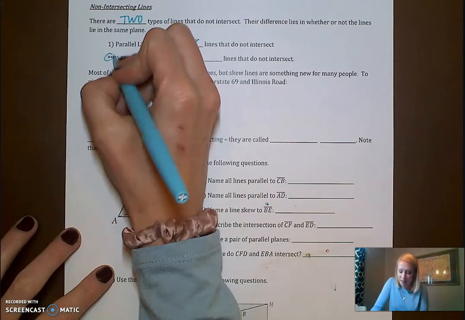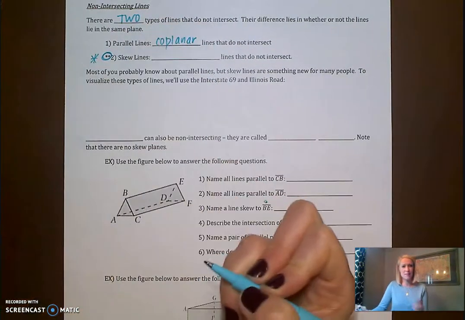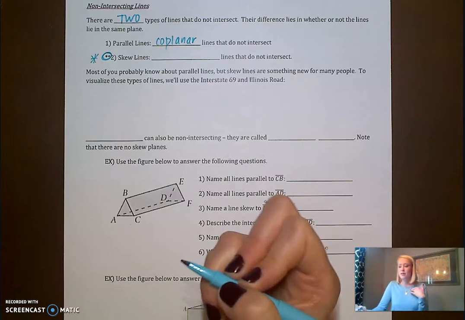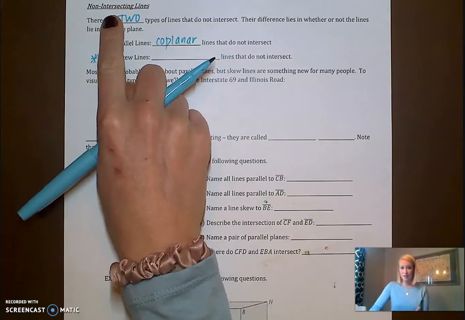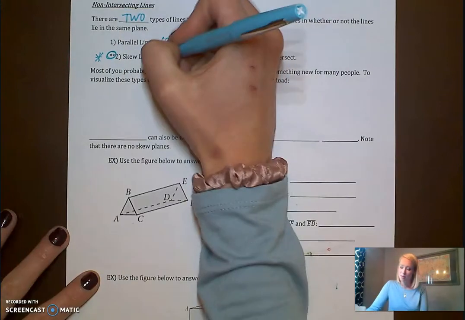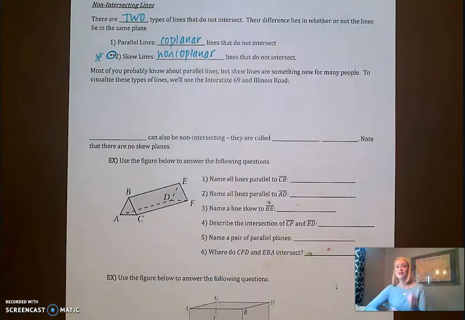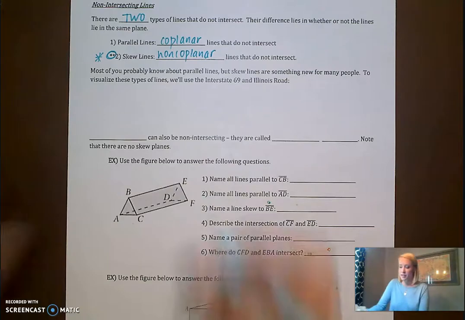It's skew lines that are new, and this is probably the most challenging concept in today's lesson. Skew lines don't intersect, but they're not parallel because they're non-coplanar. So they are not on the same plane. Using roads is the best way to explain this. So let me show you an example.